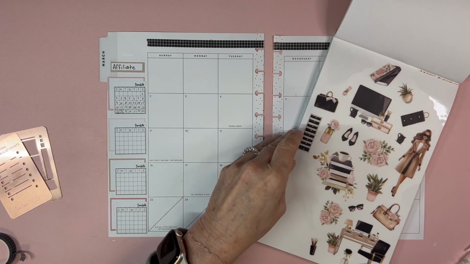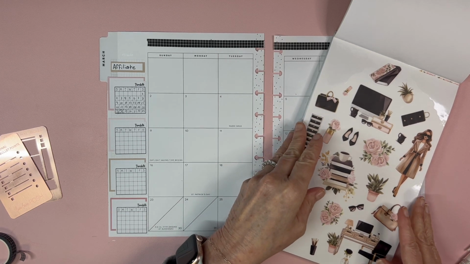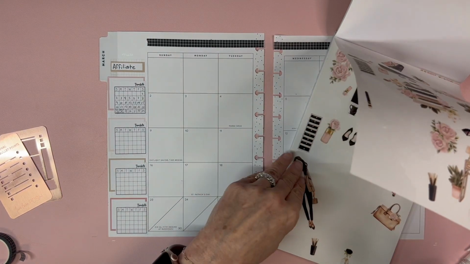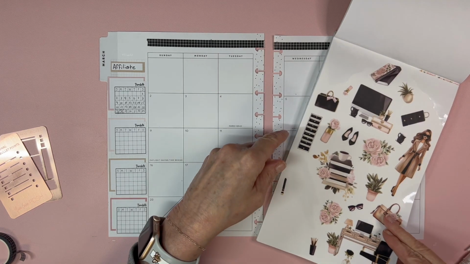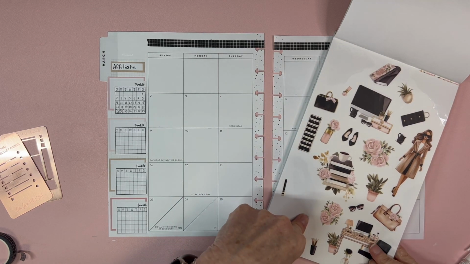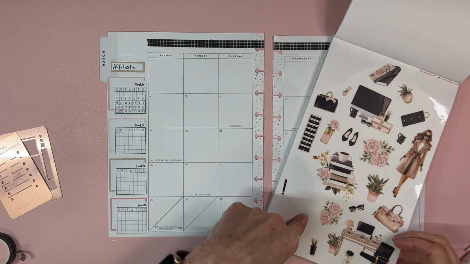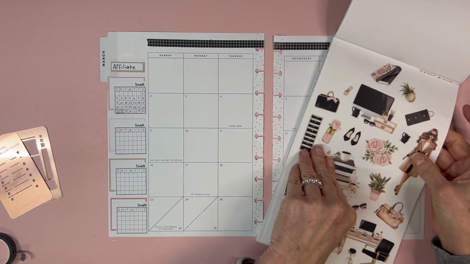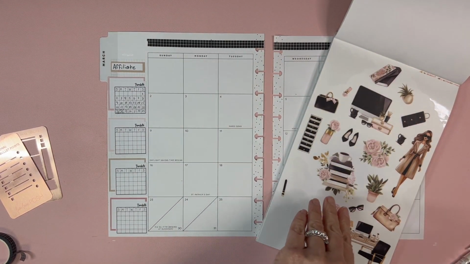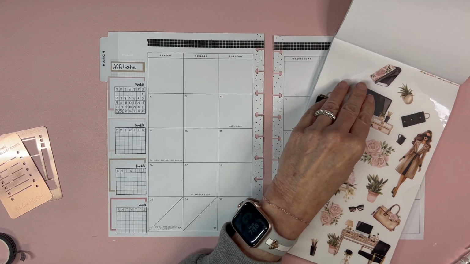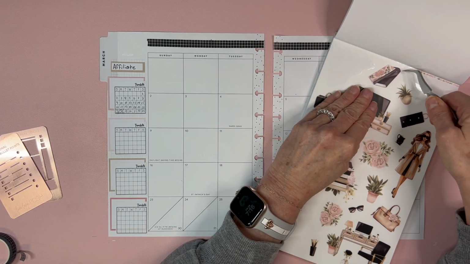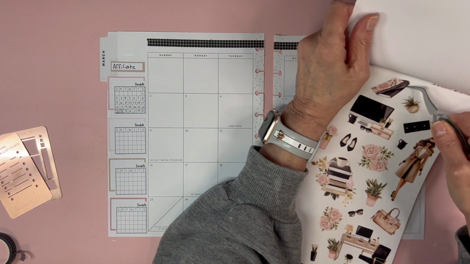So we could use, what could we use? What about these little books, this little planner and stuff?